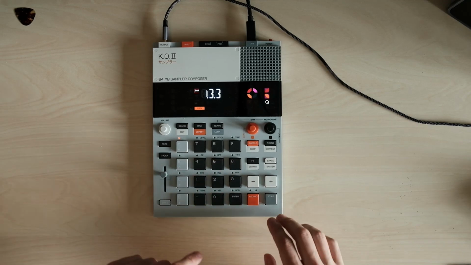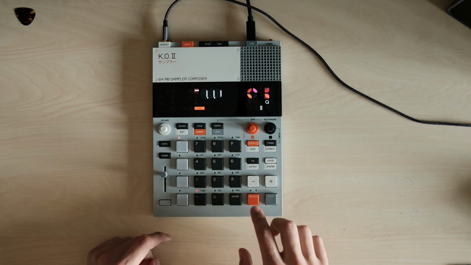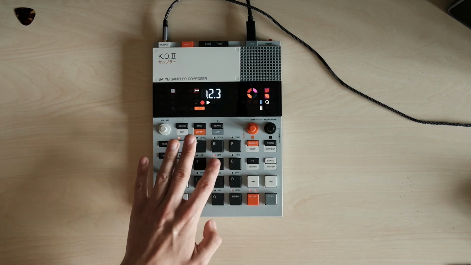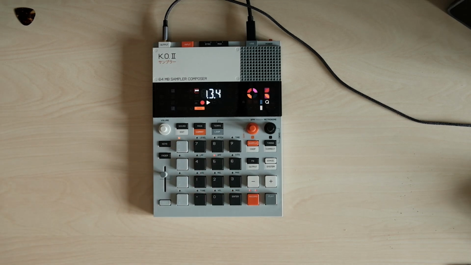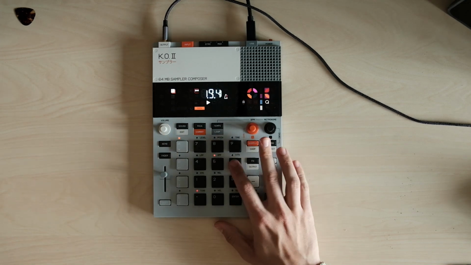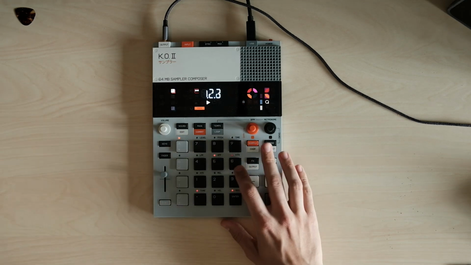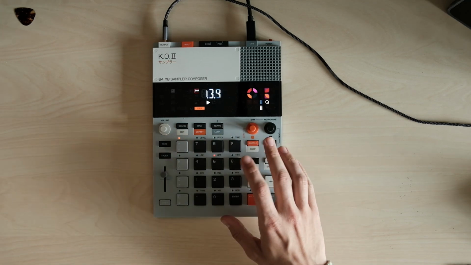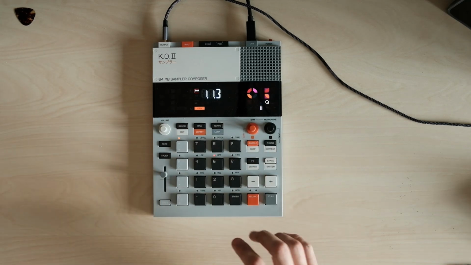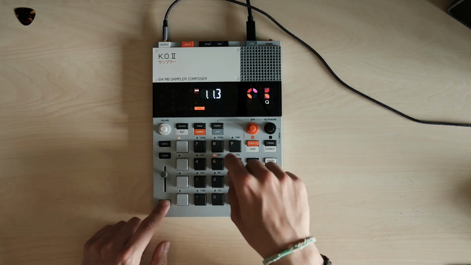This one sounds good. Now I'm going to play them actually. So record, play, bam, bam. Okay, so I'm going to put that one down in a next pattern.